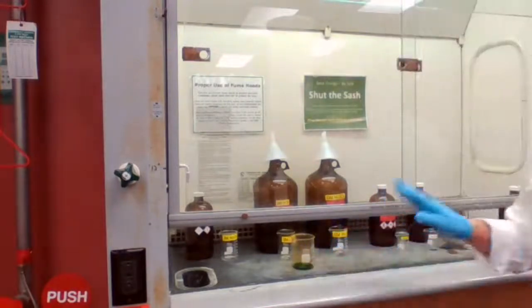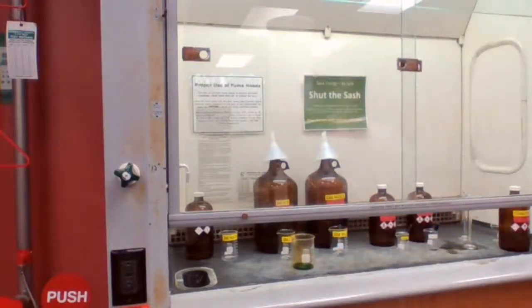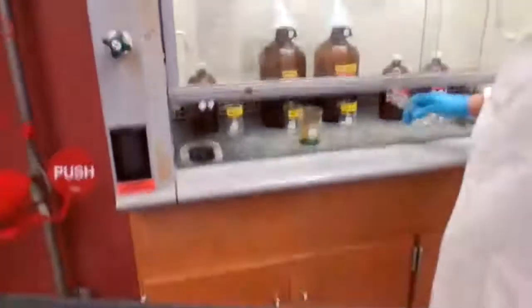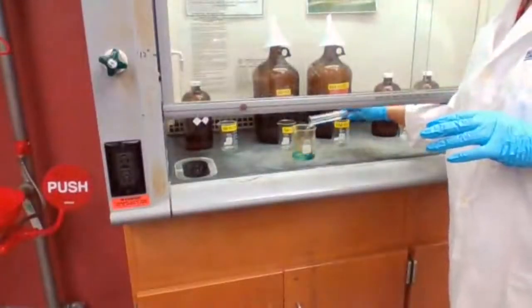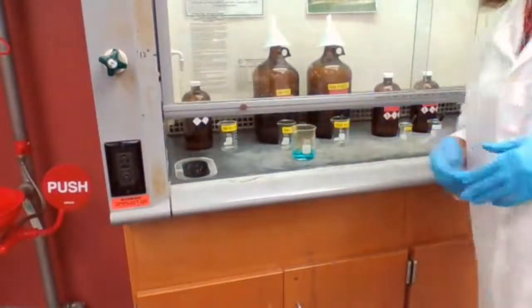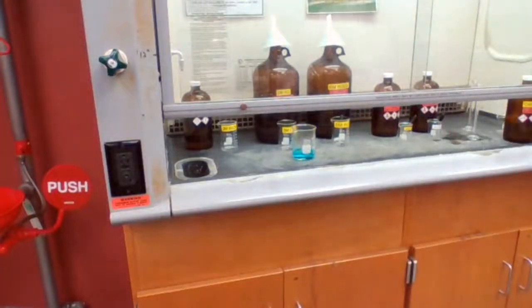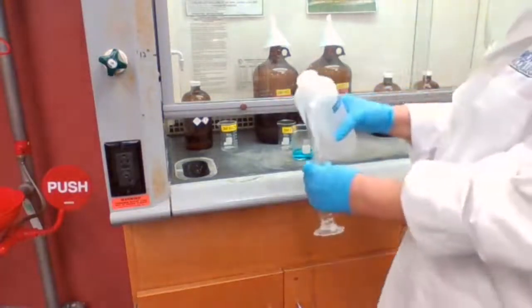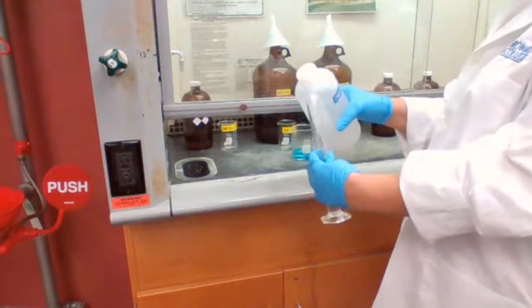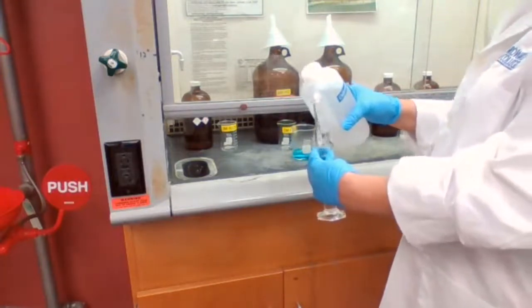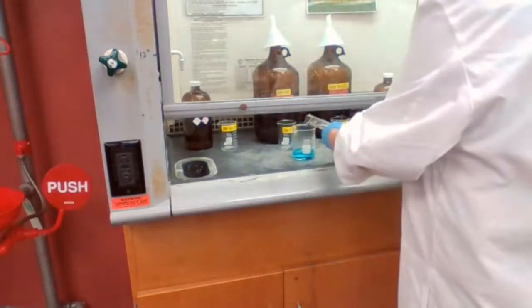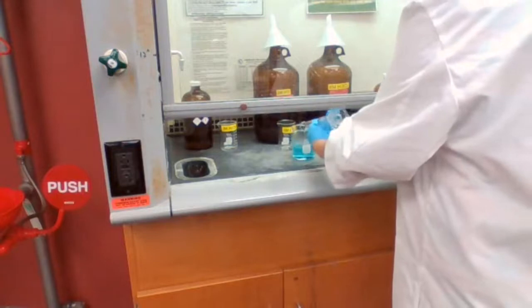Okay, it's dissolved. So next step, adding water. 100 milliliters of DI water, because I have a 50 ml graduated cylinder, so I'm just going to add 2 of the 50 to make it 100 milliliters of DI water.